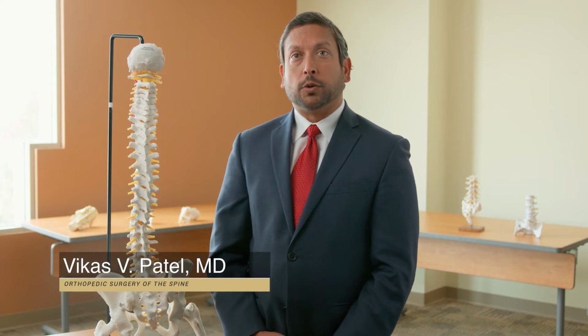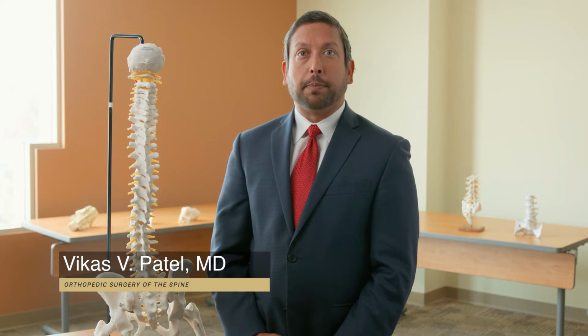Sacroiliac joint dysfunction, or SI joint dysfunction, can lead to many symptoms including pain in the back, buttocks, and back of the thighs going down the leg. But before we talk about SI joint dysfunction, we have to understand what the sacroiliac joint actually is anatomically.